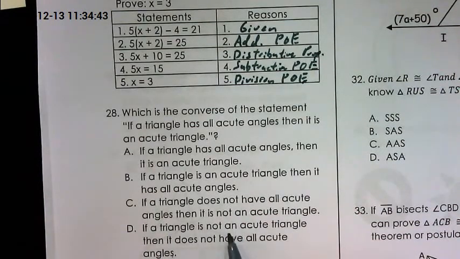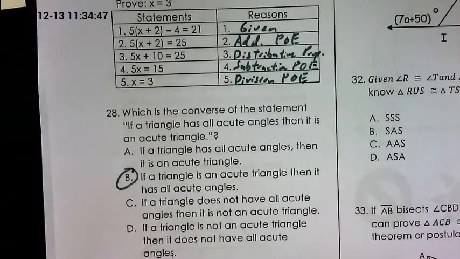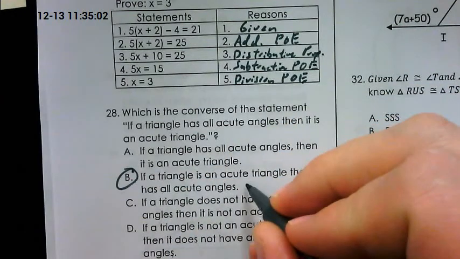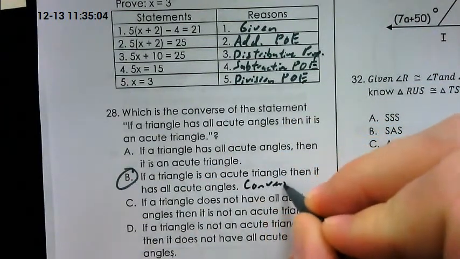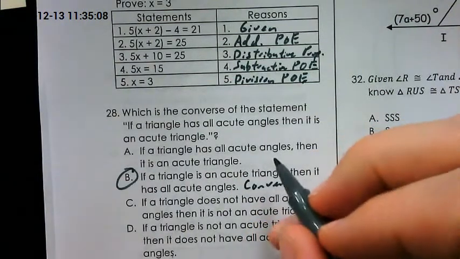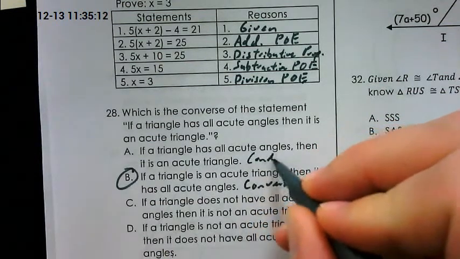These added the word not. You don't do that for a converse. That would be an inverse where you add not to both the if and then, so you negate both the if and then. Or a contrapositive does a negation and switches. So, just to recap here, this one is the converse, which is what we're looking for. The first one is written in the exact same order, so this is the original conditional statement.